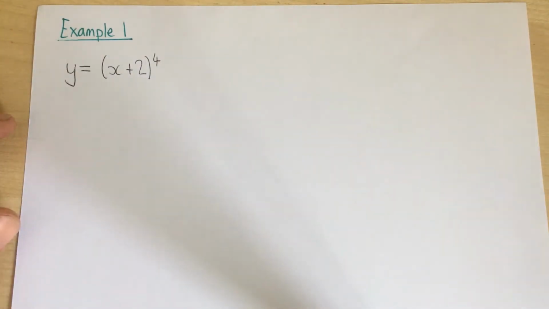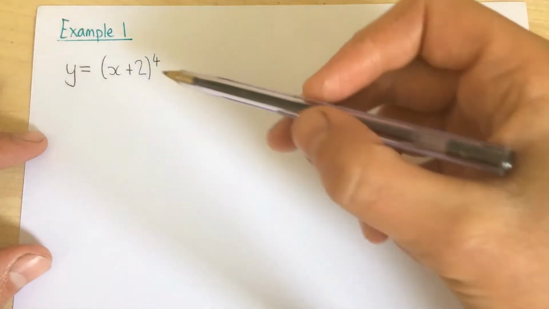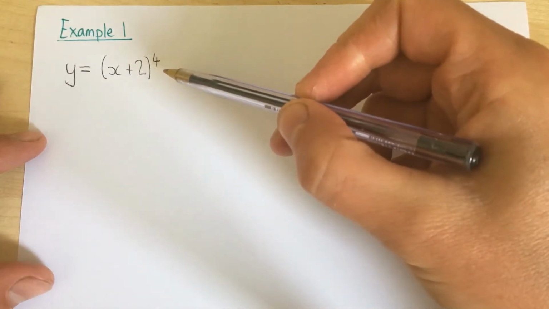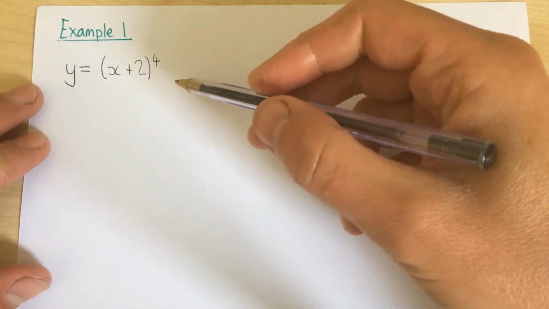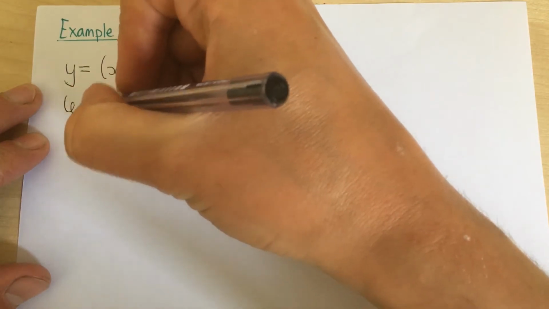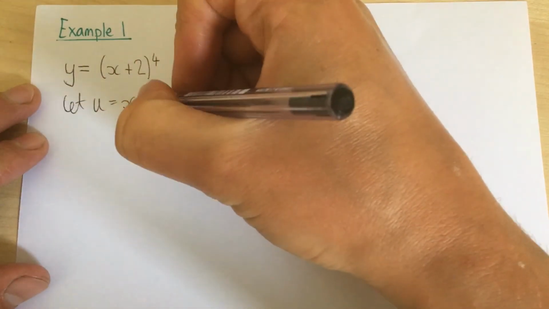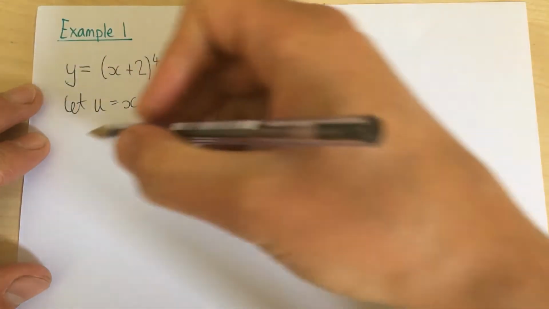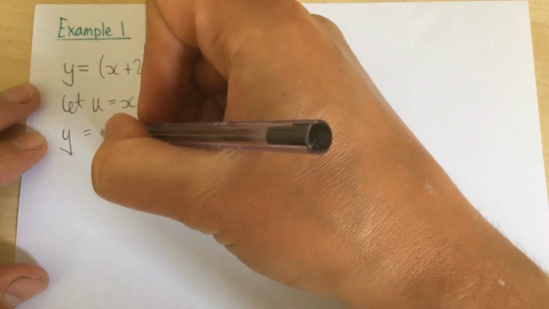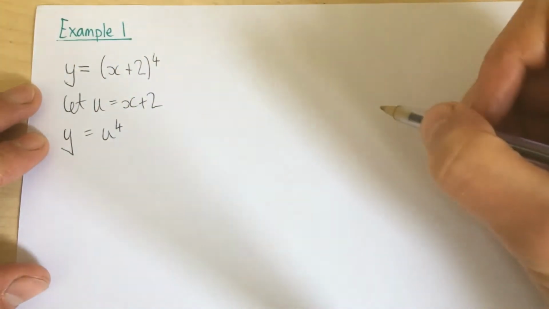Let's take this as our first example. We're going to find the derivative of this function. So first of all, if we say let u equal x plus 2, then that will give us y equals u to the power of 4.